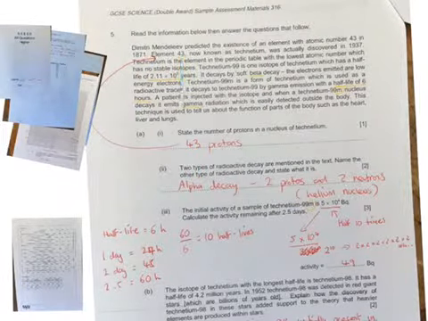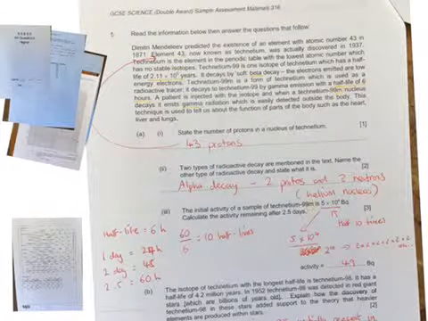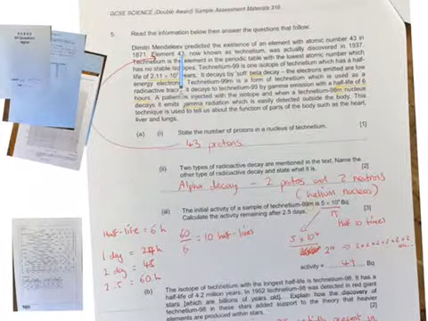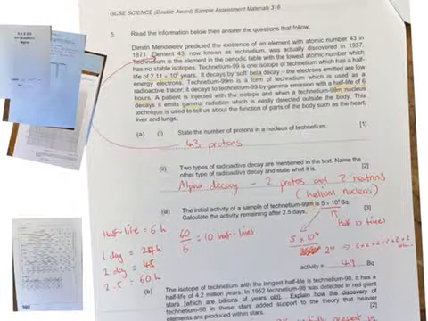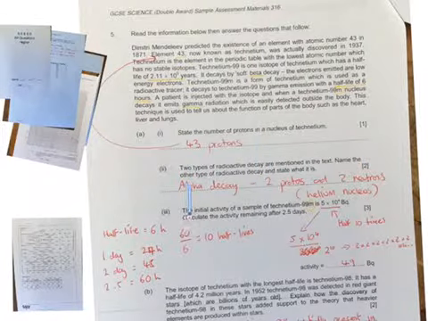So if it's the 43rd element in the periodic table, so like hydrogen's the first element, it's got 1 proton. Helium's the second element in the periodic table, it's got 2 protons. Lithium's the 3rd element, it's got a proton number of 3. So that's where I've got that information from, even though sometimes they give you it, they give you a big number and a small number. They haven't in this case. It's a higher paper. 2 types of radioactive decay are mentioned in the text.